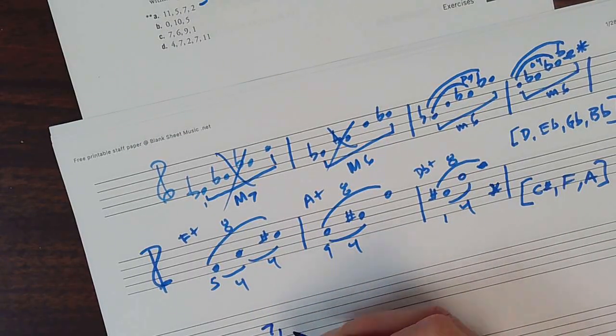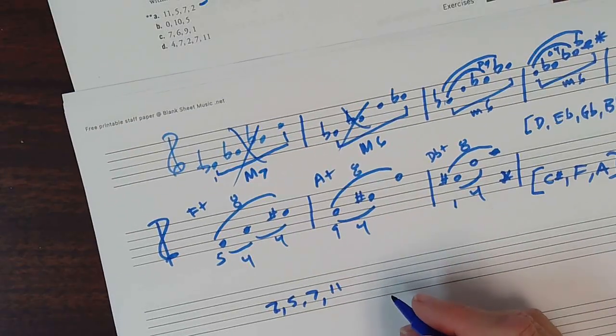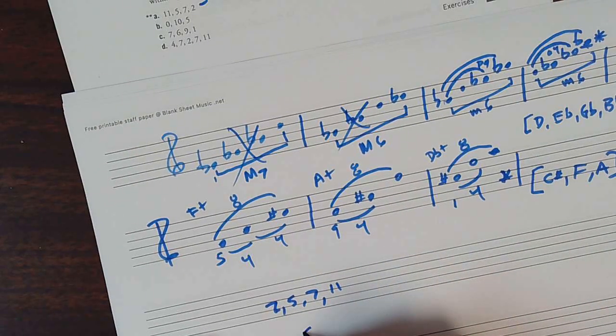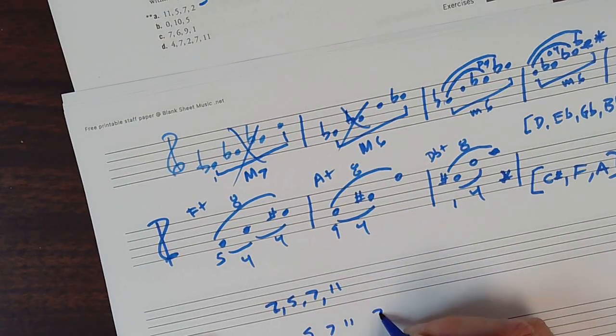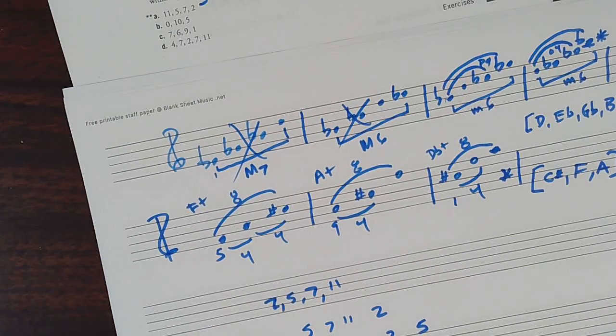So I have 2, 5, 7, 11. Okay, the next one is 5, 7, 11, 2. And then 7, 11, 2, 5. And 11, 2, 5, 7.